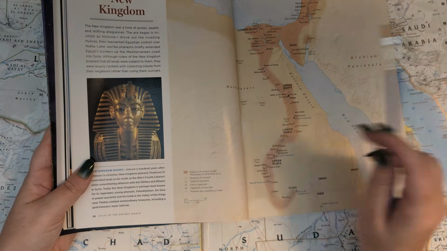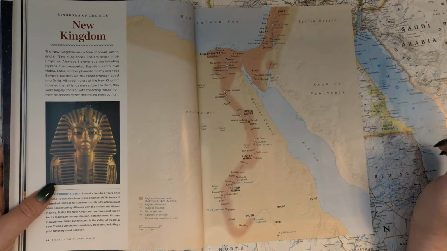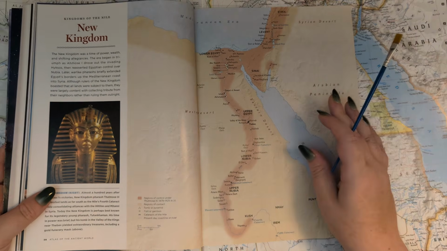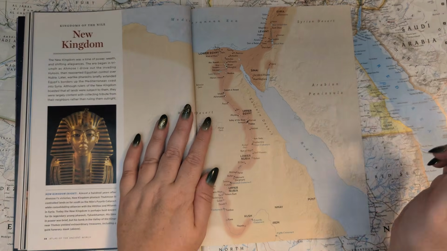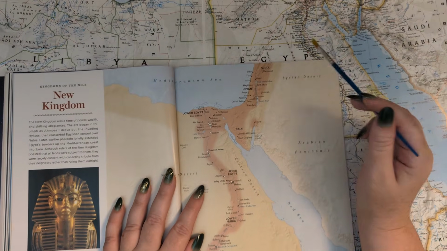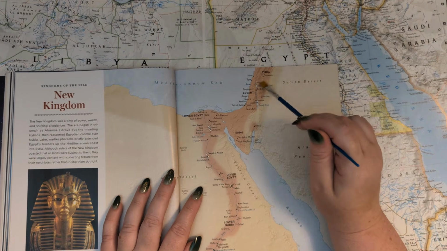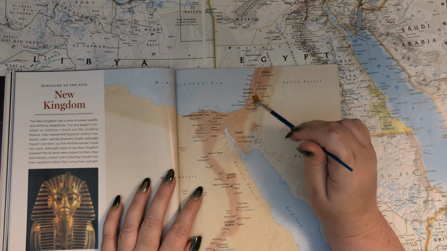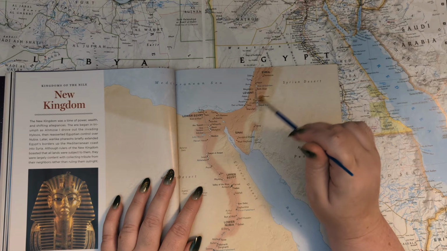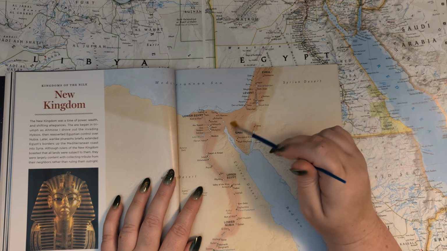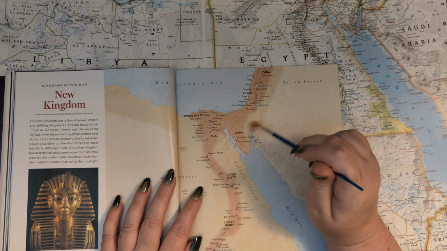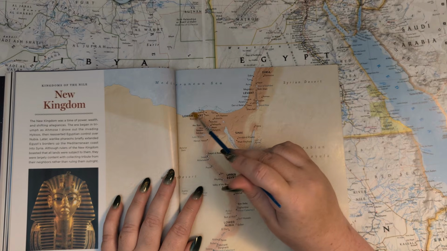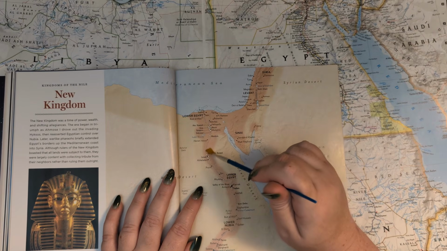Goodness. Let's look at the map of the New Kingdom here. Regions under Thutmose III from 1479 to 1425 BCE is in this tan color. So let's start up here in Syria. There's Damascus there, Sidon and Tyre in Lebanon today, all the way down the Levant. There's the Dead Sea again. Into the Sinai. We've got this town right here on the Gulf of Aqaba. And then across the Delta, of course.